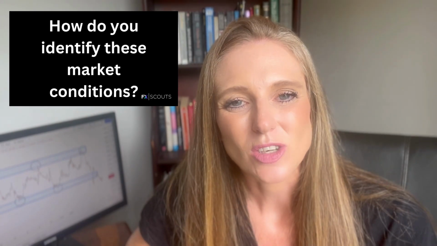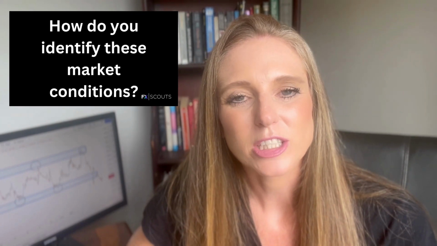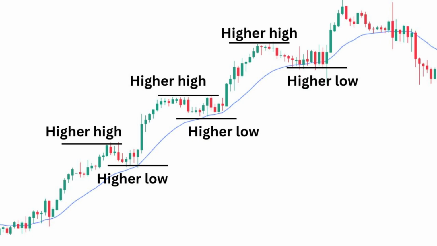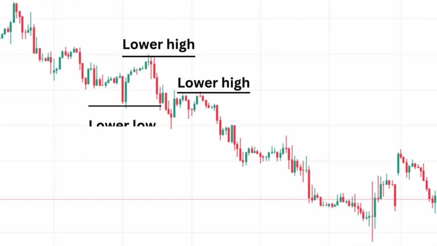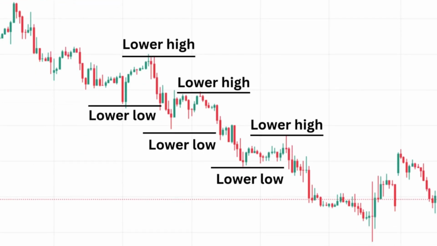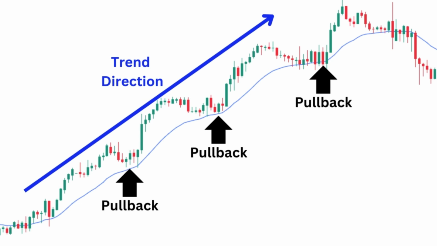How do you identify these conditions in the market? Well, with the trending market, you have a clear direction, and it's something you can quite easily see on the chart. So you have an upward or downward direction, and you have strong price action with consistent higher highs and higher lows for an uptrend, or lower highs and lower lows for a downtrend. You'll also find pullbacks and retracements, which are places that you can see here provide good buying or selling opportunities.